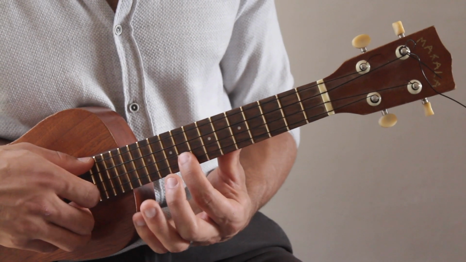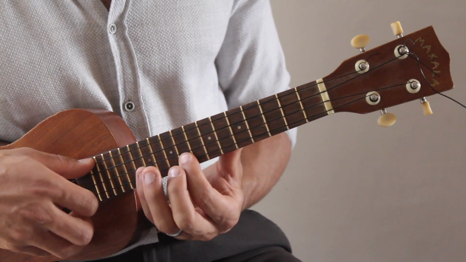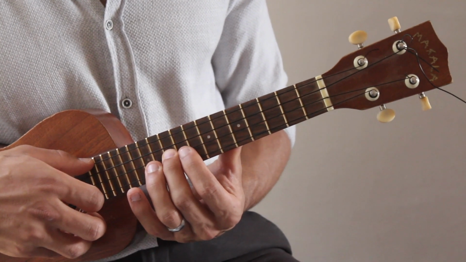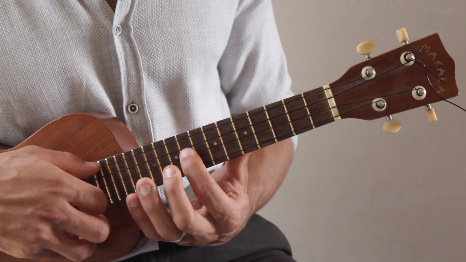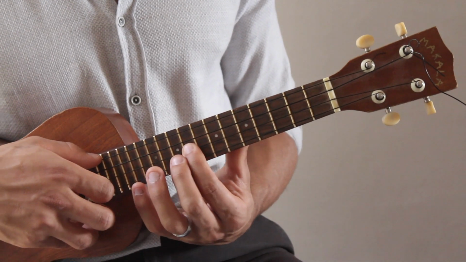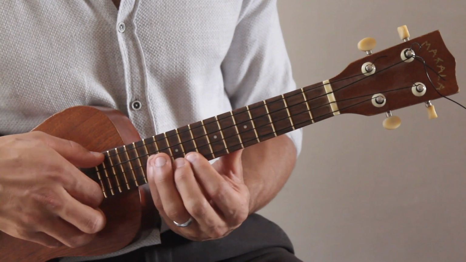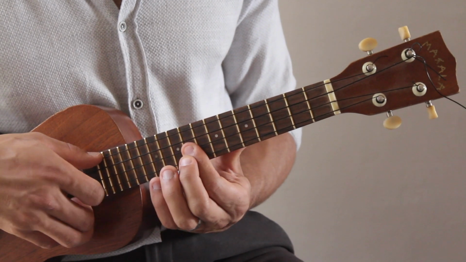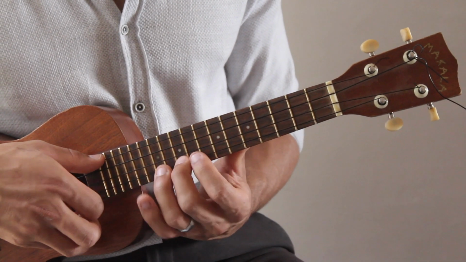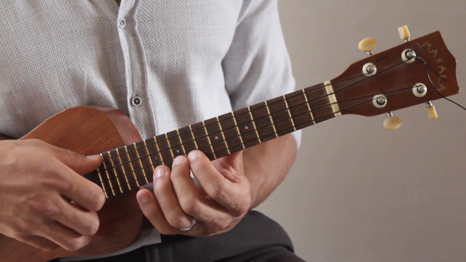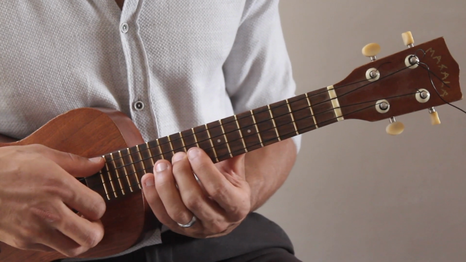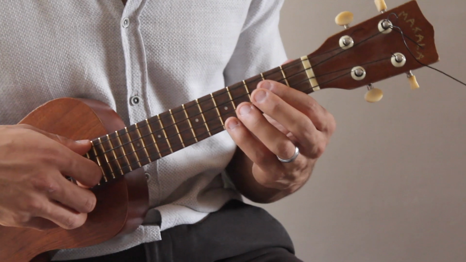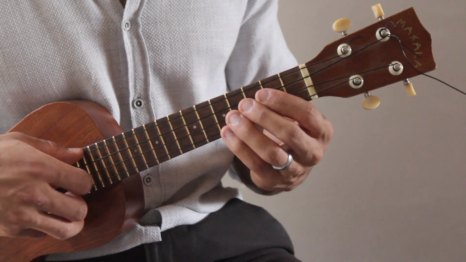So that second group is my index on the 9th fret of the A, pinky on the 12th fret of the E, middle on the 10th fret of the E, index again on the 9th fret of the E this time. So, so far it's middle finger, index finger. Alright, let's try and get all the way up until there. So nice and slow. 3, go.